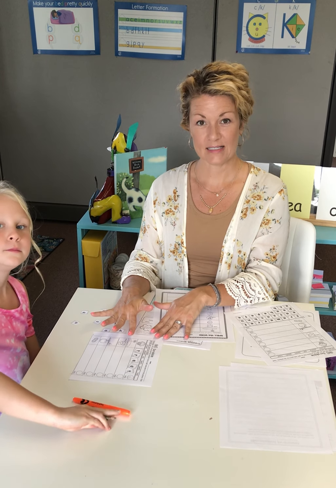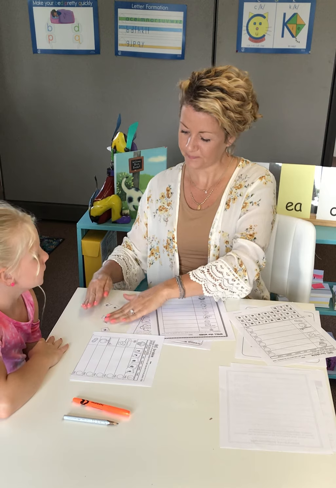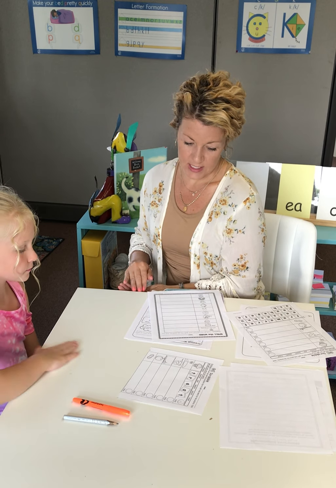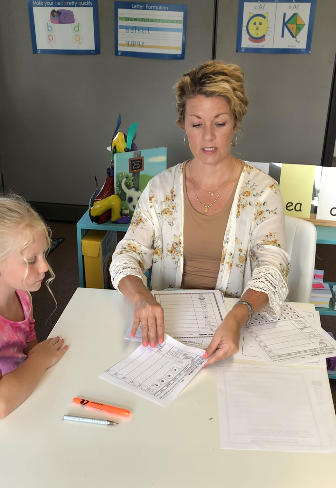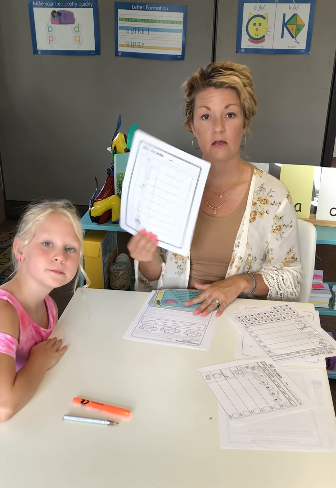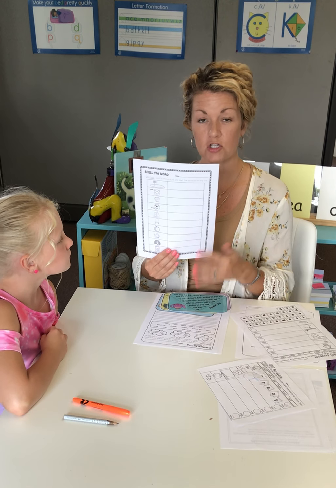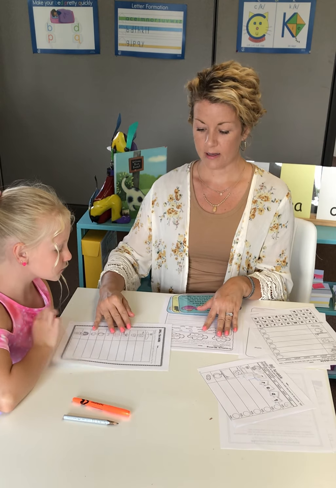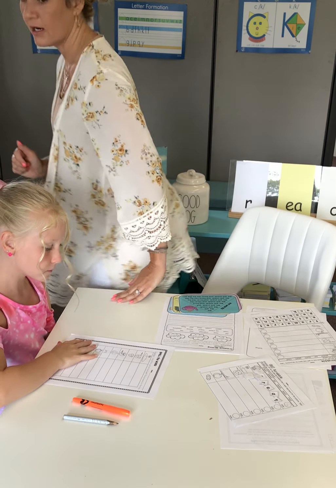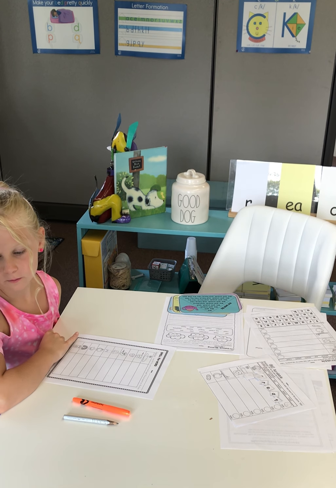So the student can continue on working on spelling those words with the EA vowel team. Your next activity is another phonics activity. So in this one, the student is actually just spelling those words. So I'm going to prompt the student by telling them what the picture is and have them write that word. You could use little poppers here to help the student segment the sounds before spelling.